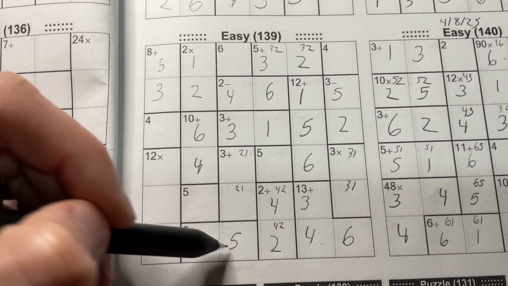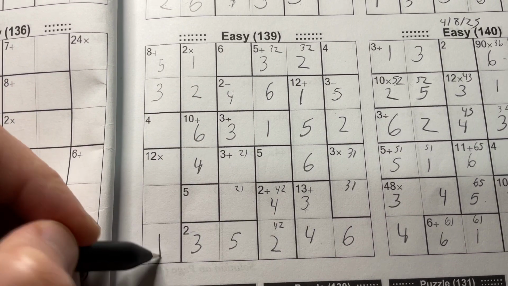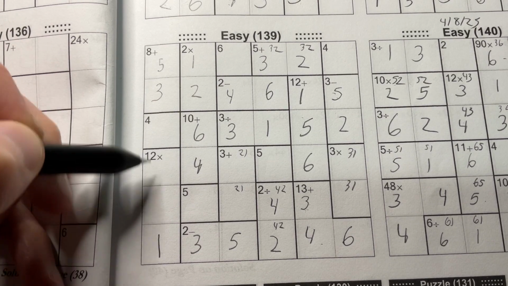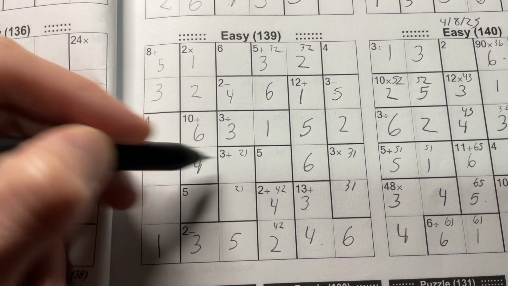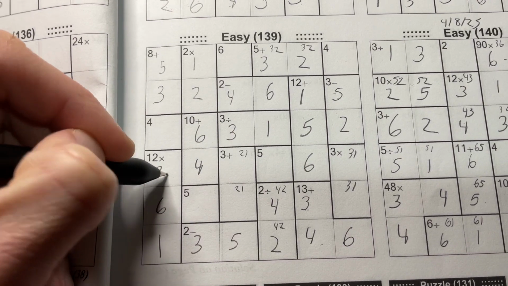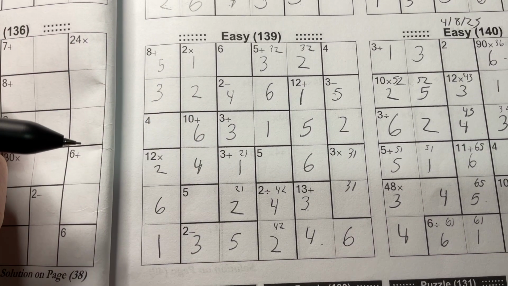Which makes 6, 5, 4, 3, 2, which makes this 1. And this has to be 6 and 2, because we already have 3 and 4, because we need 2 numbers that multiply to 12. So 6 and 2, 6 is already in this row. So 6, 2, 1, 2.